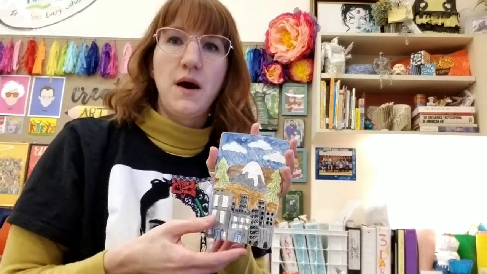Their shapes could be different outline shapes. Some of them are choosing rectangle, square, circle. It doesn't really matter to me what they choose for their shape, as long as it fits their motif and their style that they're going for.